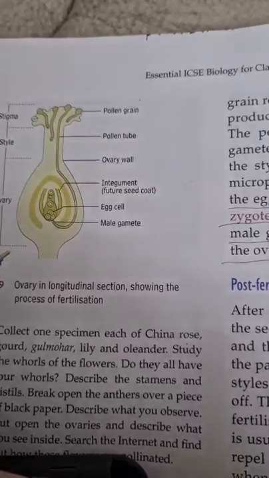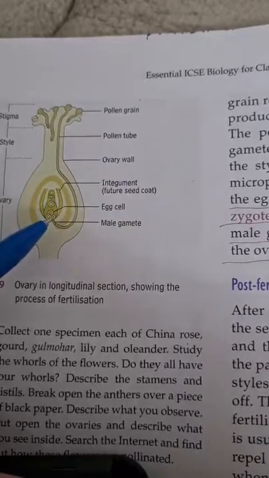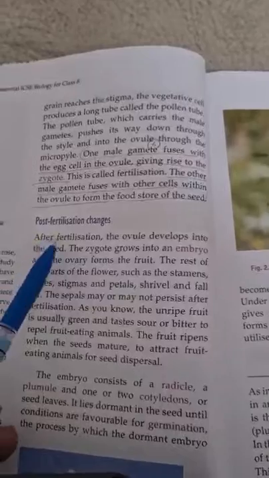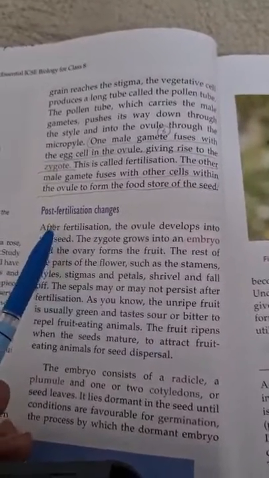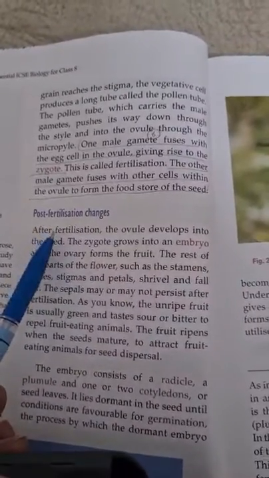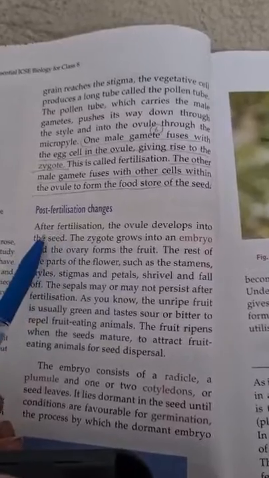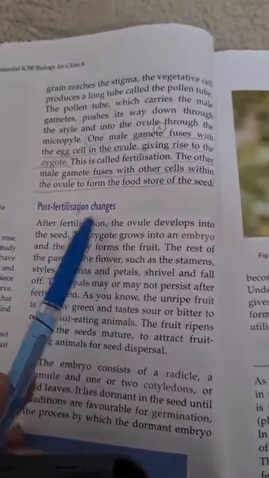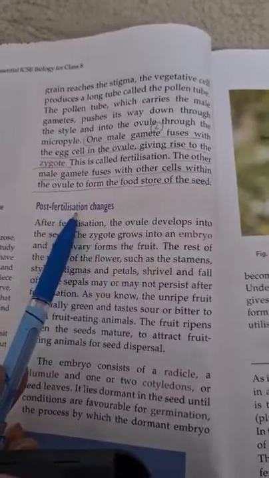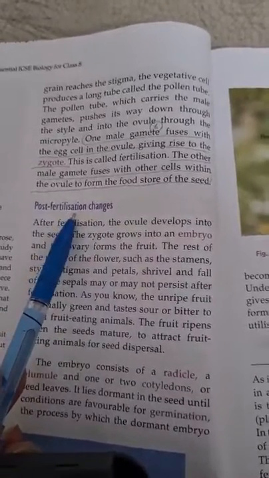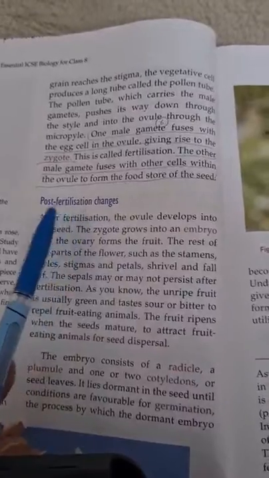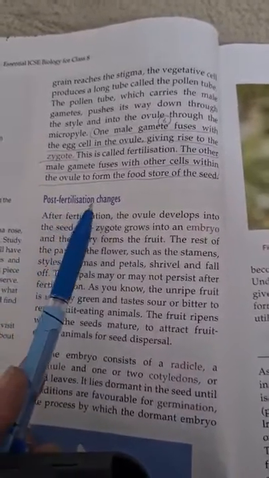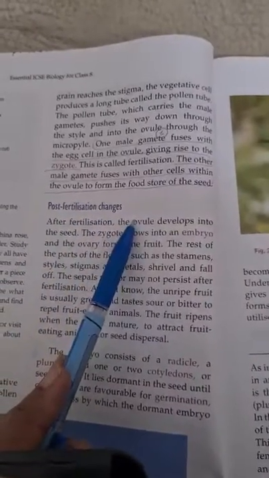for the embryo. After this, after the process of fertilization, what are the changes which occur in the flower, in the female reproductive part and male reproductive part of the flower, that we are going to start. The changes which occur in the flower after the process of fertilization are called post fertilization changes.